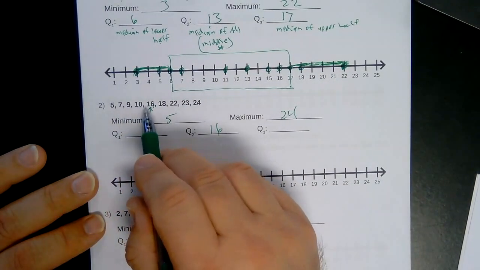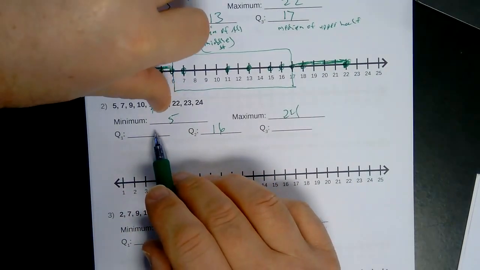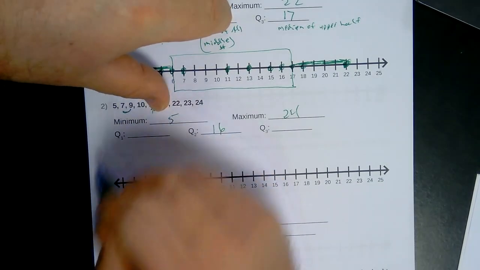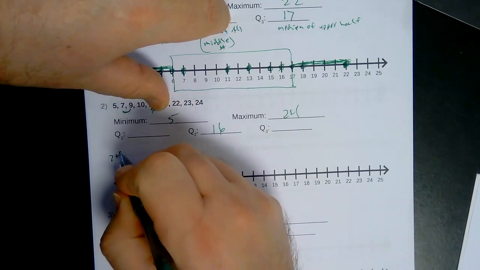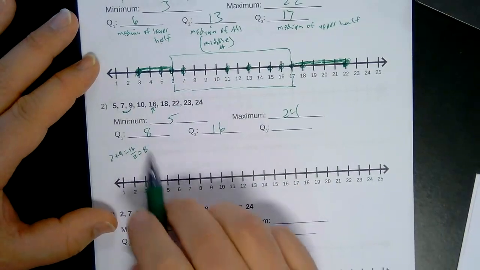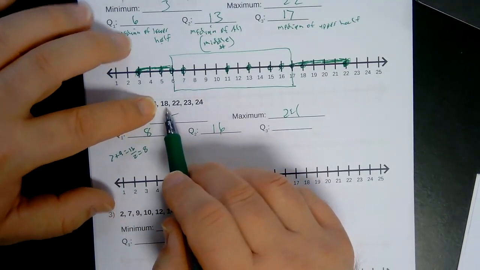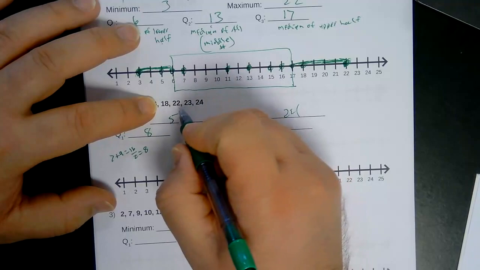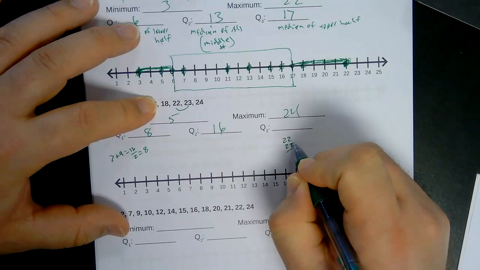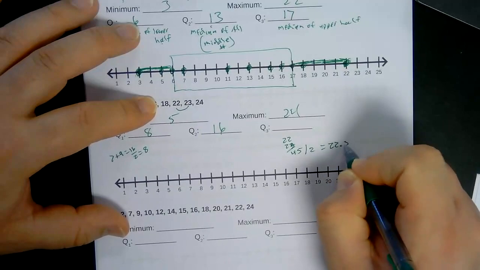Now I have 1, 2, 3, 4 numbers here on the bottom. Remember, 16 is my quartile 2, so the lower half are just 1, 2, 3, 4 numbers. There's a tie now between 7 and 9. So off to the side, I would go 7 plus 9. That's 16 divided by 2. That gives me 8. Okay, again, since there's a tie, we have to add those together and divide by 2. Upper half, 1, 2, 3, 4 numbers here, 22 and 23. So I'm going to add 22 and 23, and I get 45. Divide that by 2, and I get 22.5.